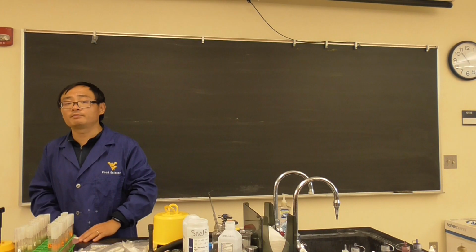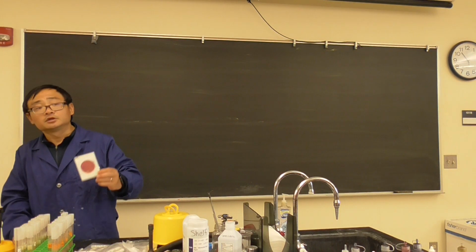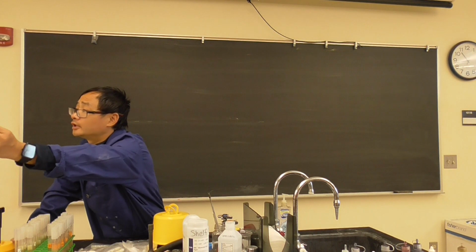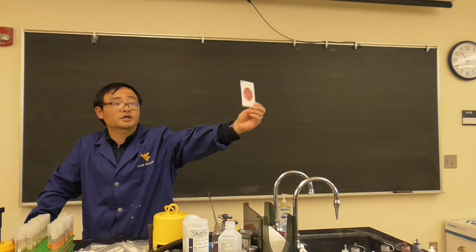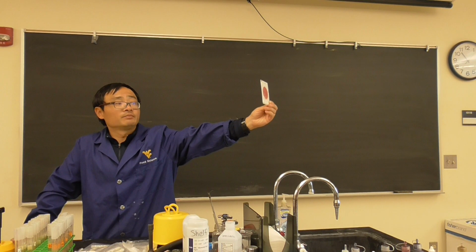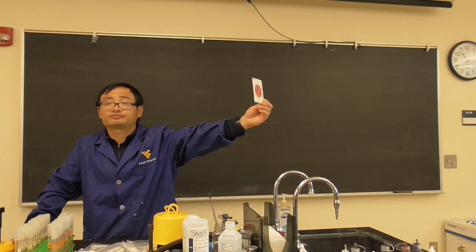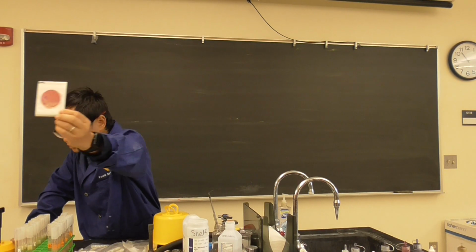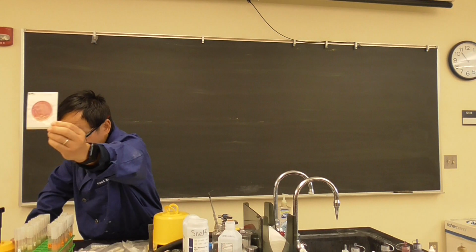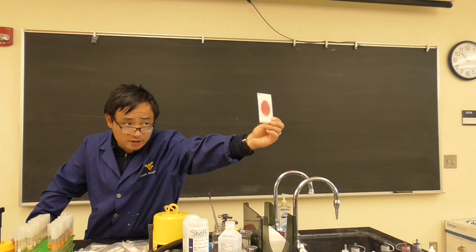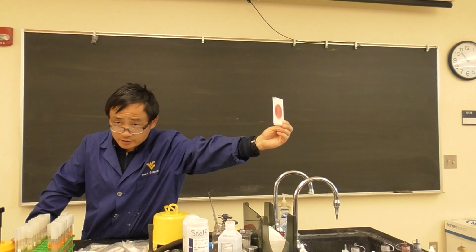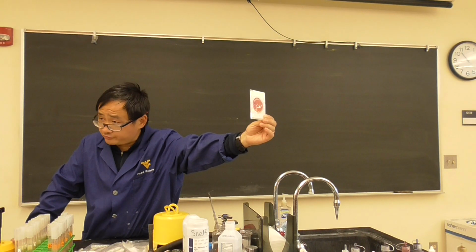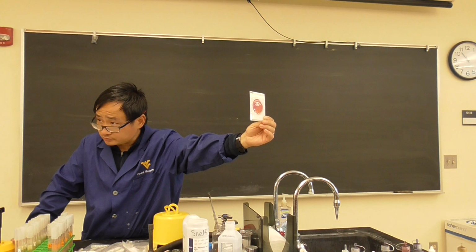But what we are much more interested in is the coliform and the E. coli. This is from one of the students, very good. The majority of them are pink and red, that's coliform. And do you see a blue colony there? And also there's a gas bubble, that is E. coli, which is generic E. coli. That means this sample is fecal contaminated.